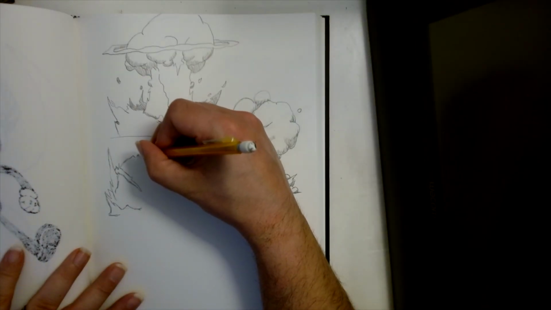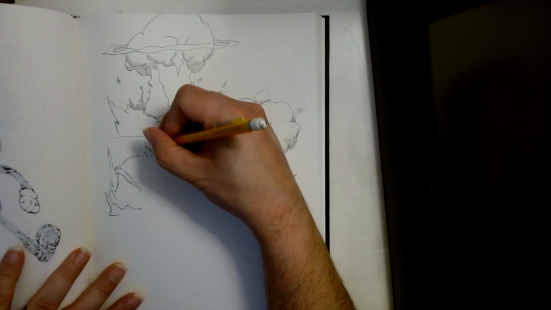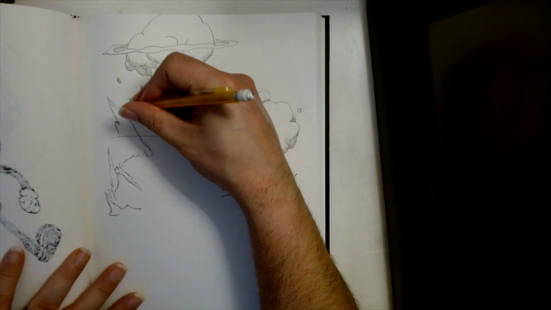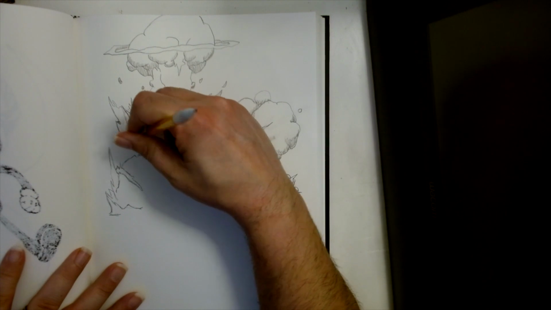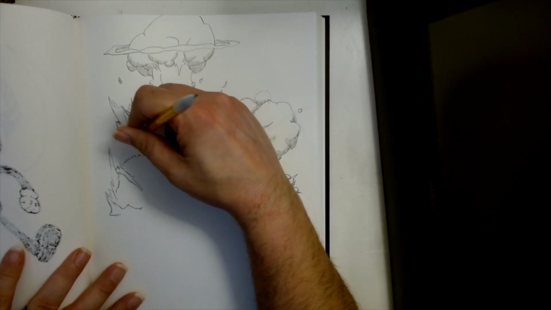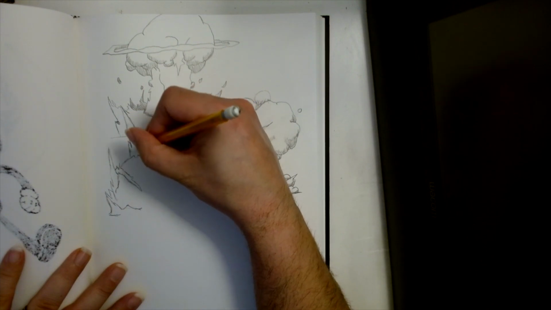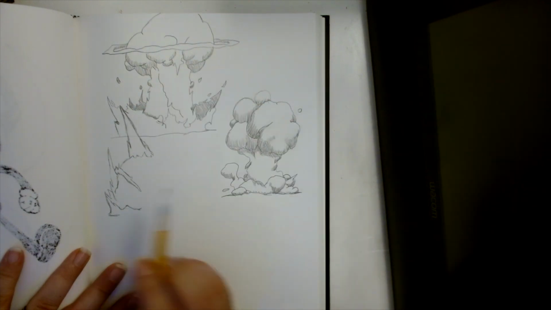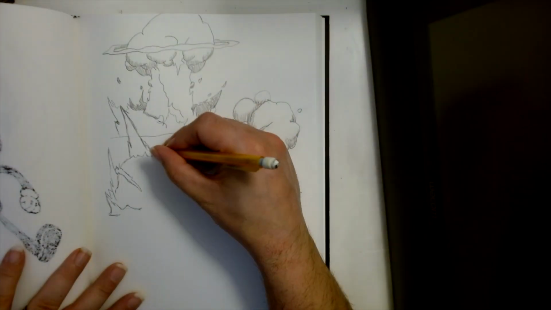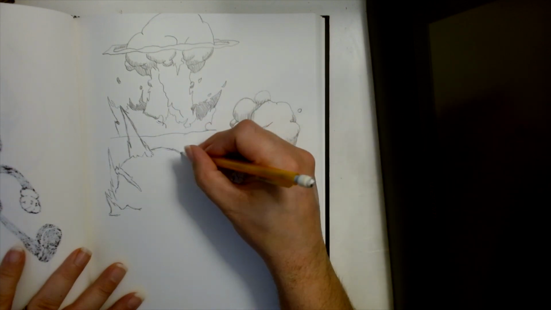I am going to go up into my other explosion here just to get the point across. So I'll just erase out that line so it looks like it's a separate image by itself for you. But you can see by doing that and keeping that rounded shape, notice I'm not keeping it straight, I'm keeping it nice and loose, right?